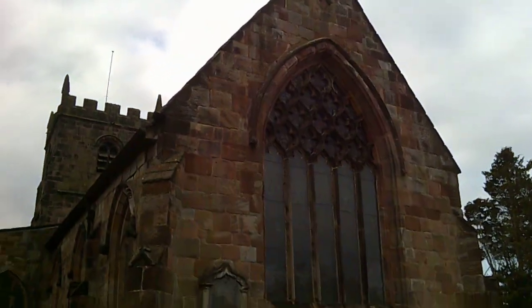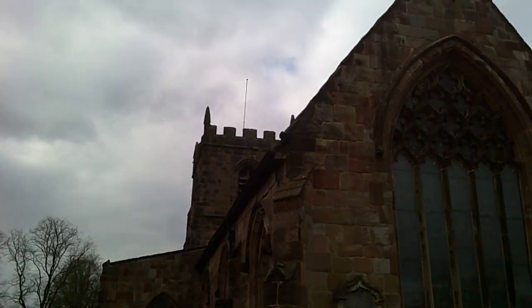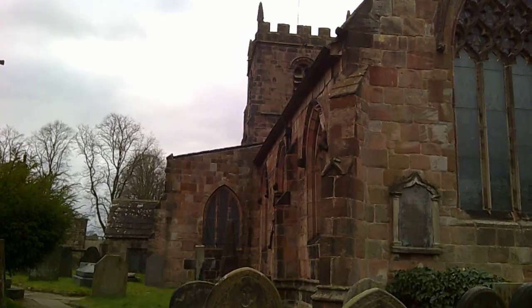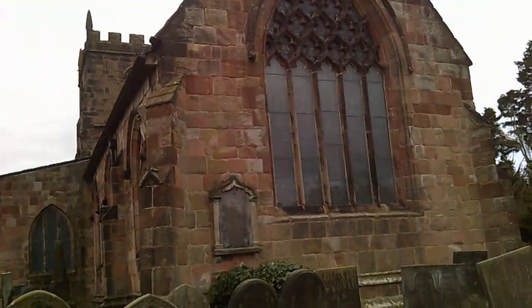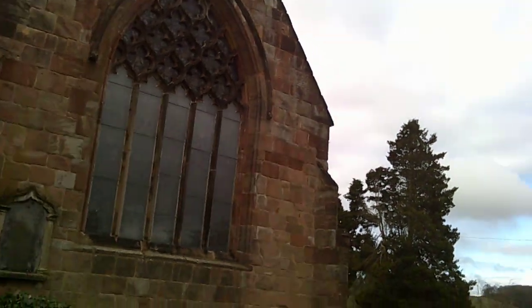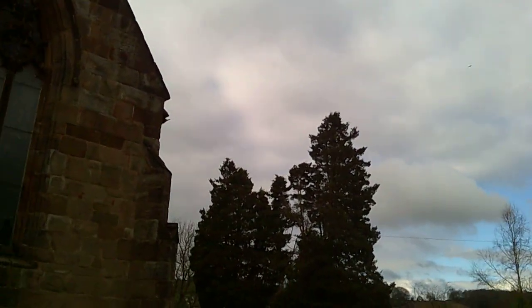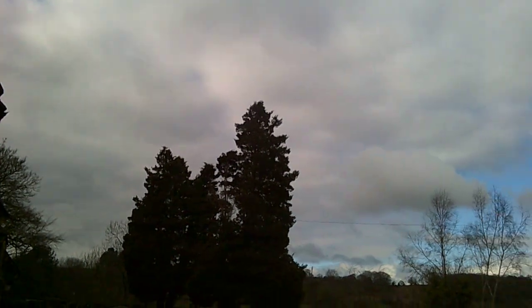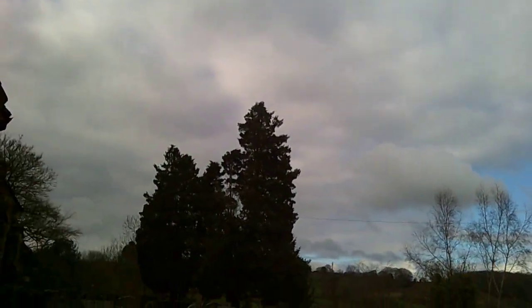So here we are, East End, big window, that's obviously Victorian tracery in there. You can see some of the older tracery. It should be a bit simpler, and up and down and round. Be a bit careful here because it's picking your way around the graves. Down to the north side.